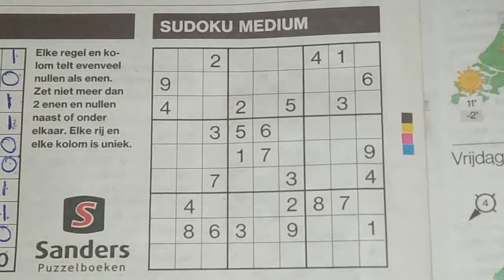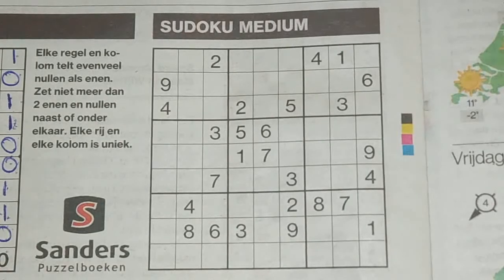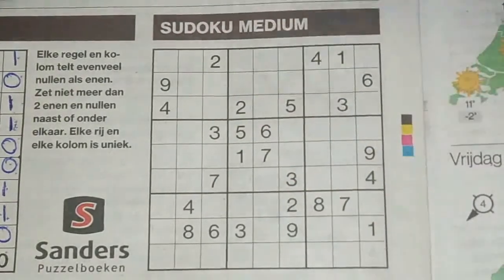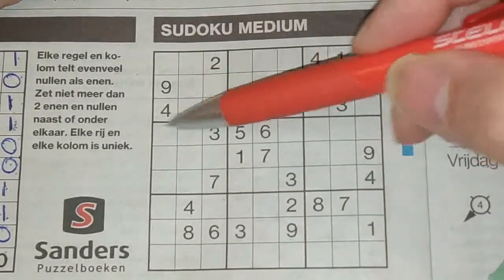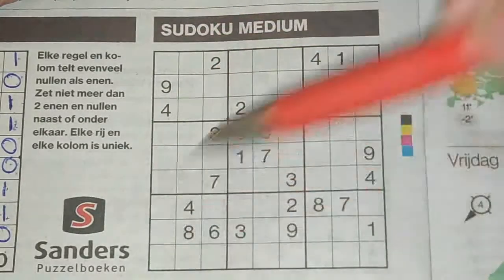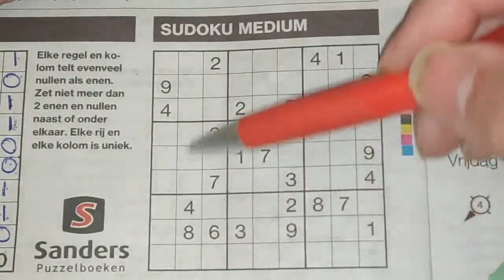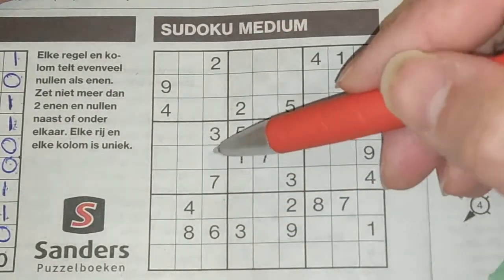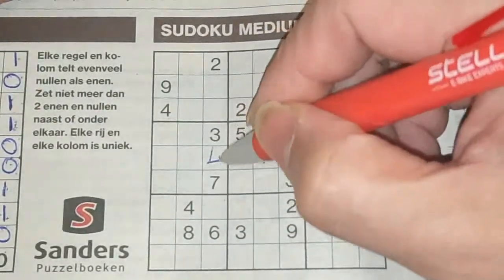So let's get started. Let's start with a 4. I see 4 fours. So this 4 in the first column, the second 4 in the second column, so in the third column, the only place for the 4 should be here.